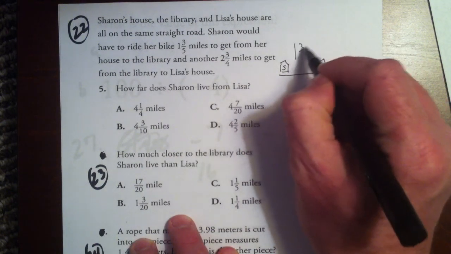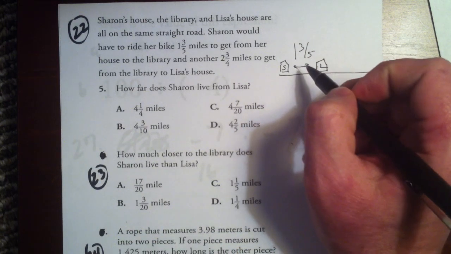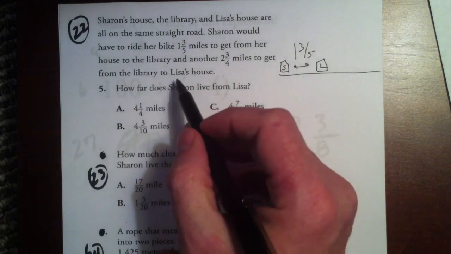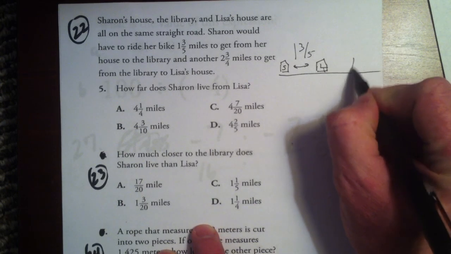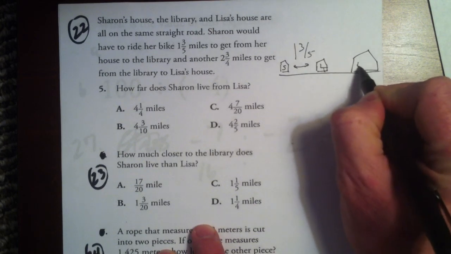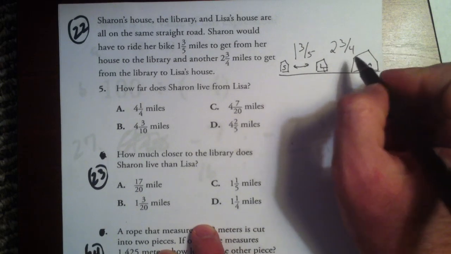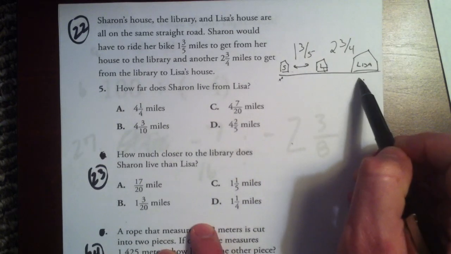This is 1 3/5, the distance between here and here. And another 2 3/4 miles to get from the library, which is here, to Lisa's house. Two and 3/4. How far does Sharon live from Lisa?